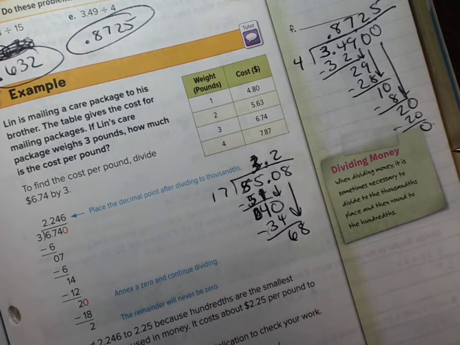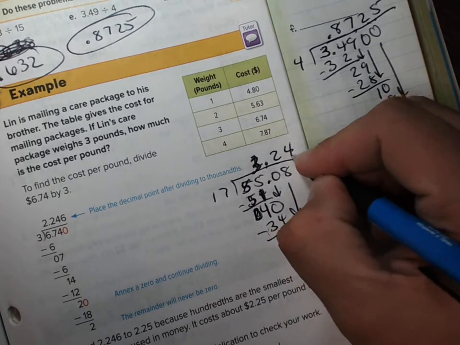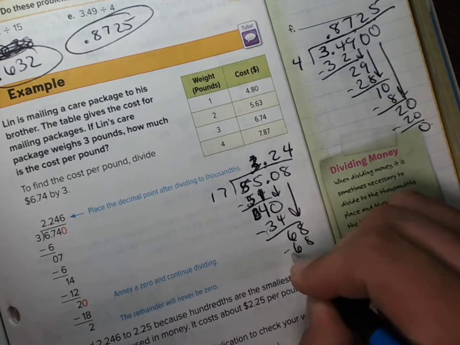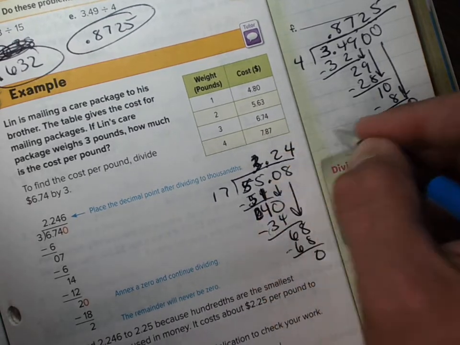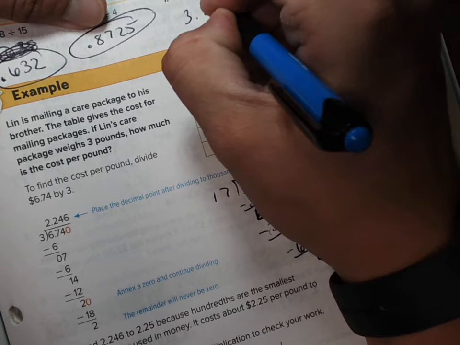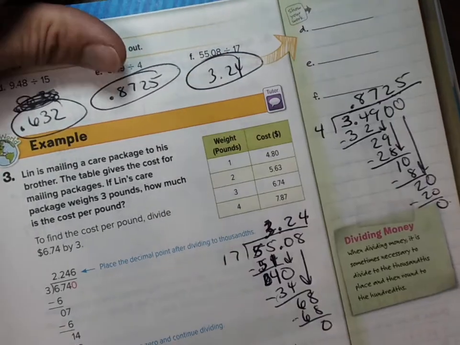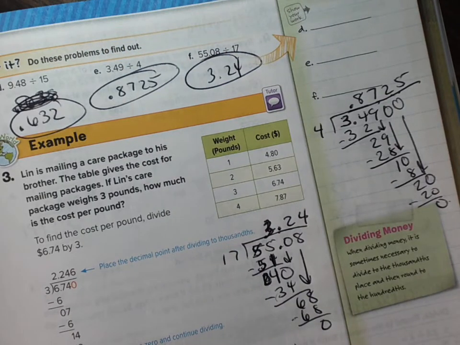How many times does 17 go into 68? Well, that would be 4 times. And that's 68, and you get 0. So we have no remainder, so our answer is 3 2400ths. Okay, and that time we didn't have to annex any zeros. It worked out perfectly. But if you cannot continue the division, you have to annex a 0.